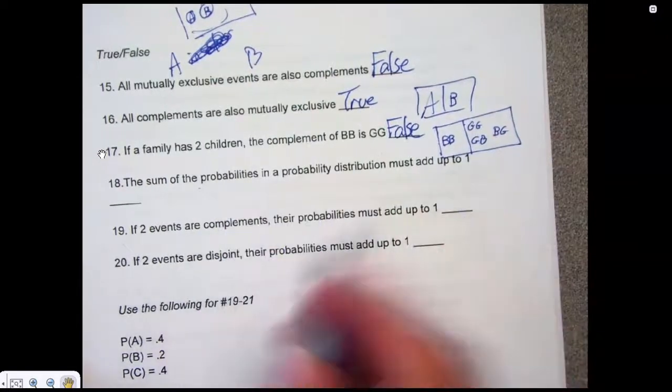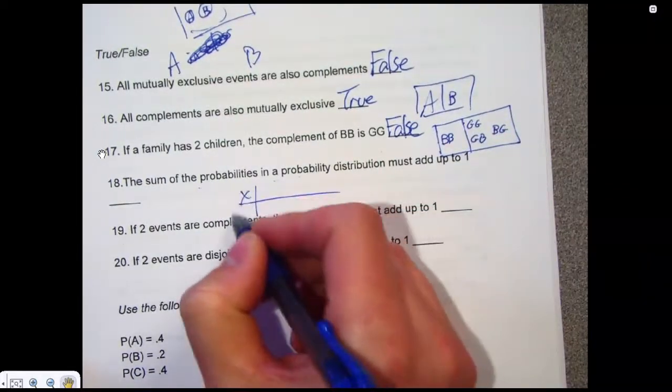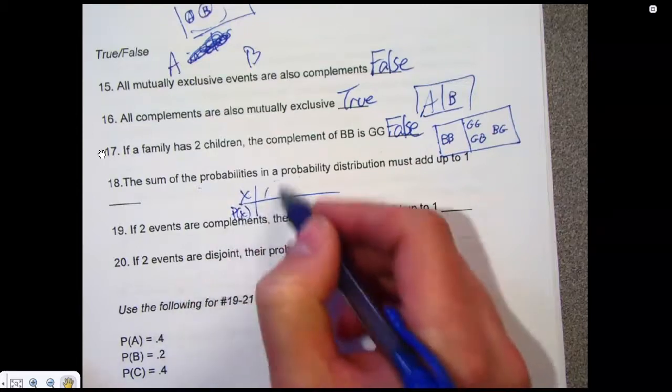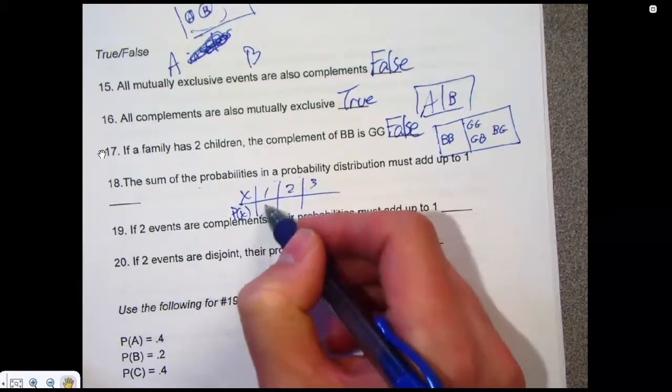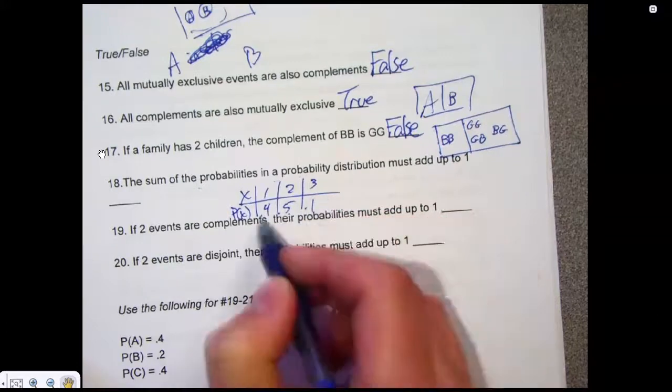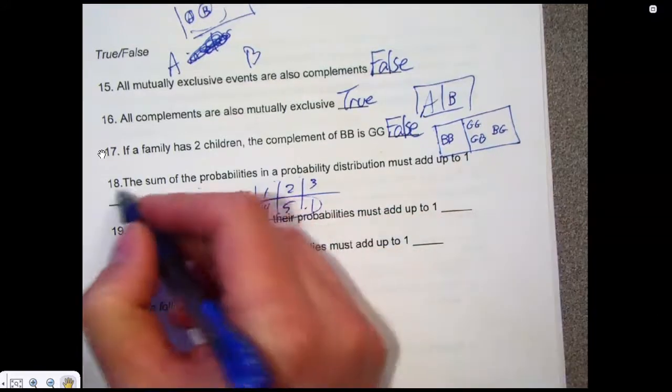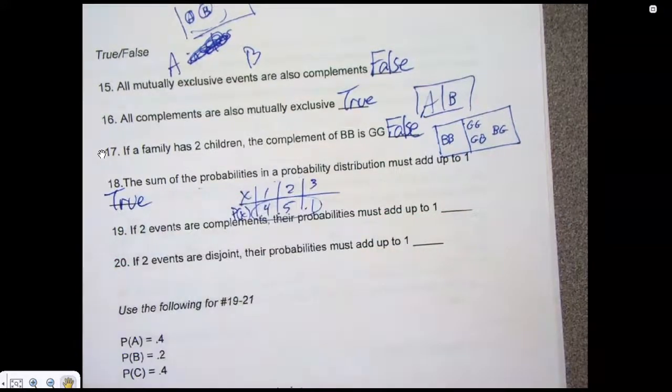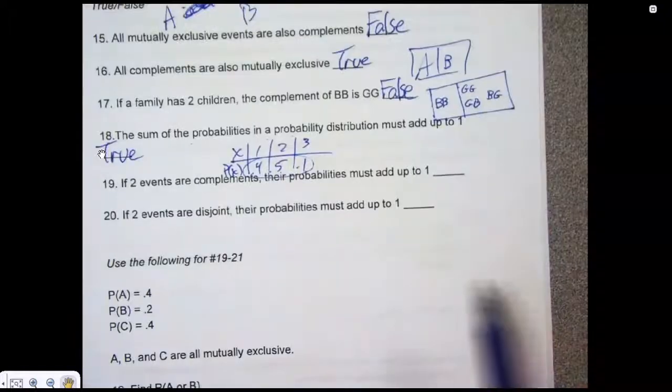The probabilities in a distribution must add up to 1. So a probability distribution is like one of these guys. And these numbers do have to add up to 1 because they do have to represent 100% of the possibilities.